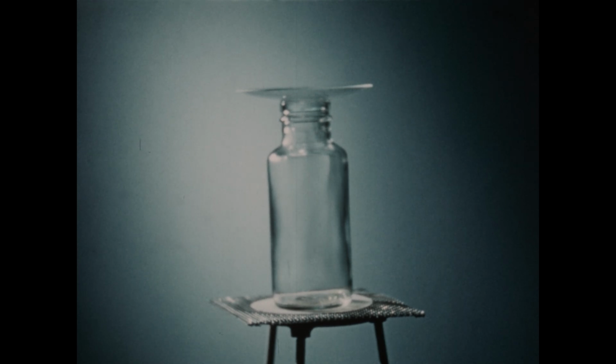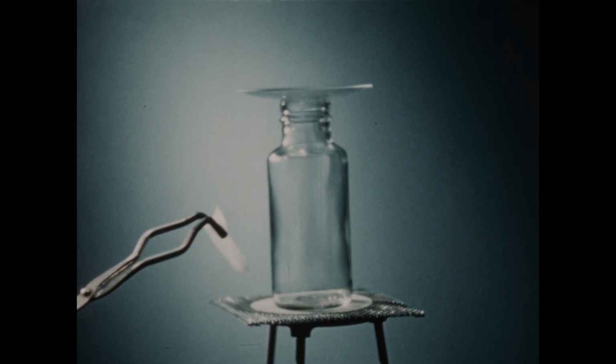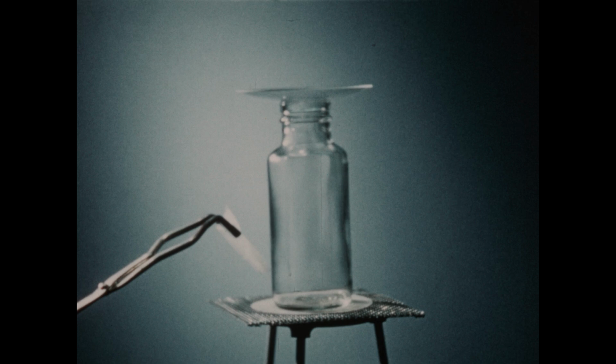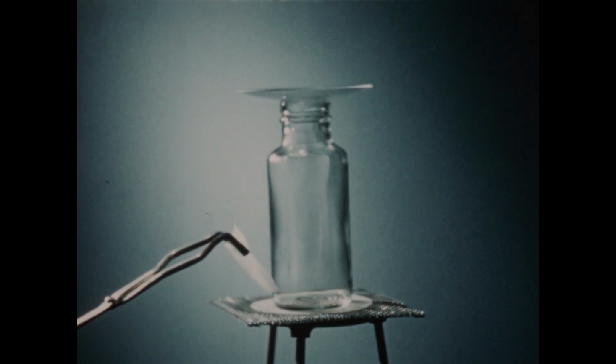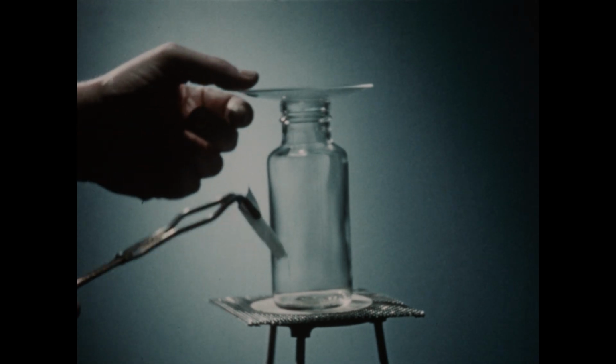Secondly, we will illustrate the reaction between chlorine and a compound of carbon and hydrogen. For the hydrocarbon, we've chosen turpentine, which has the formula C10H16. I've placed several drops of turpentine on this small piece of filter paper, and we'll insert the filter paper and the turpentine into the bottle of chlorine.